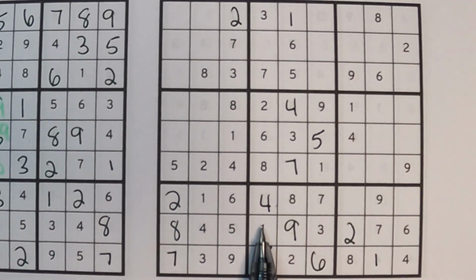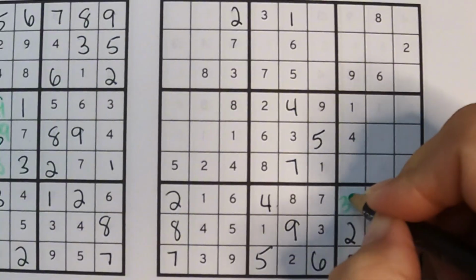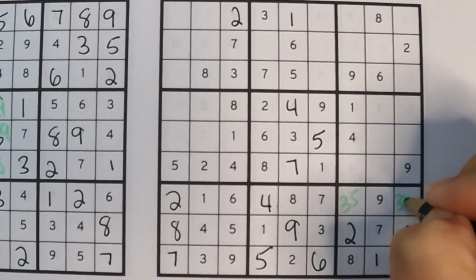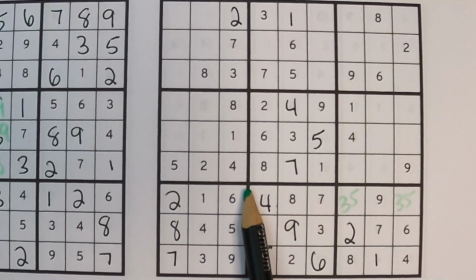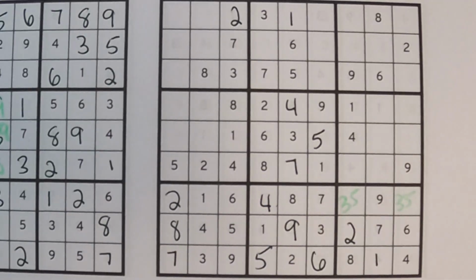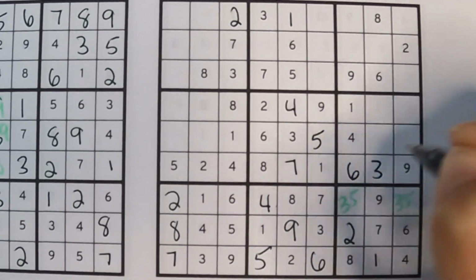For this row, we're missing 3 and 5, and I don't see any help. So 3, 5, 3, 5. For this row, we're missing 3 and 6. We've got a 6 here, so 3, 6.